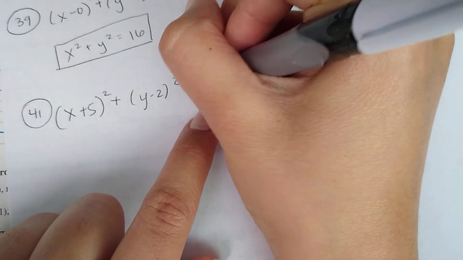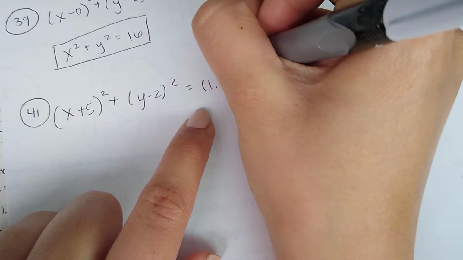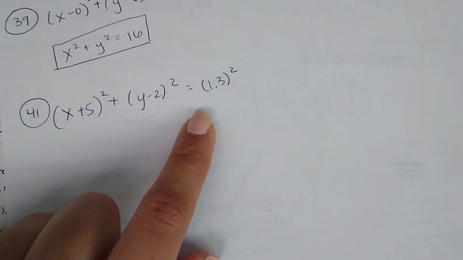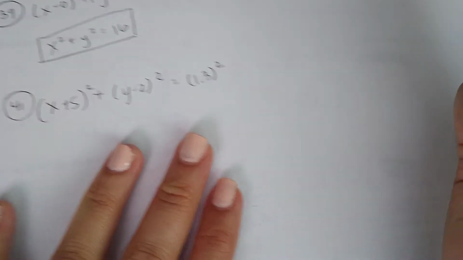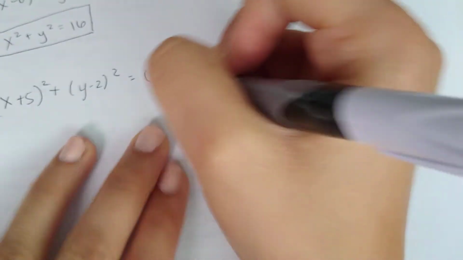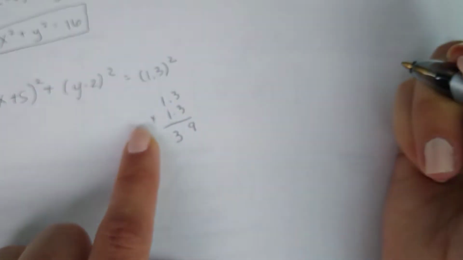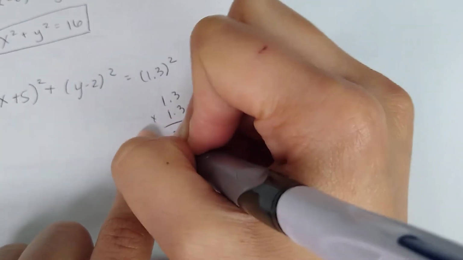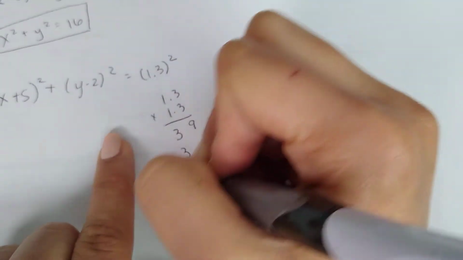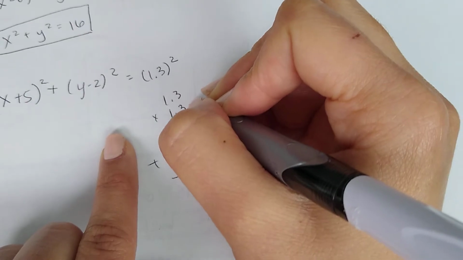So 1.3 squared. Now, let's see. So I'm going to go ahead and just quickly multiply the 1.3 by itself. So 9, 3, 0, 3, 1, 1, 6, 9.